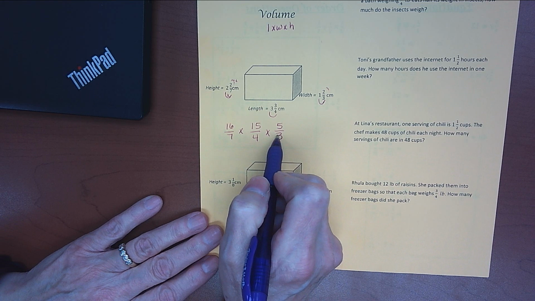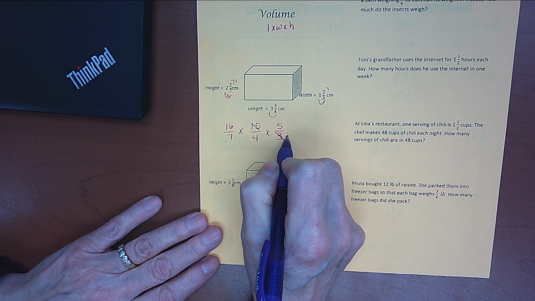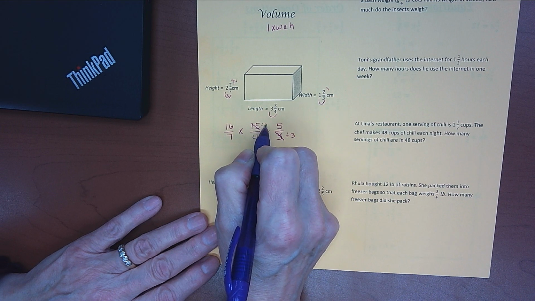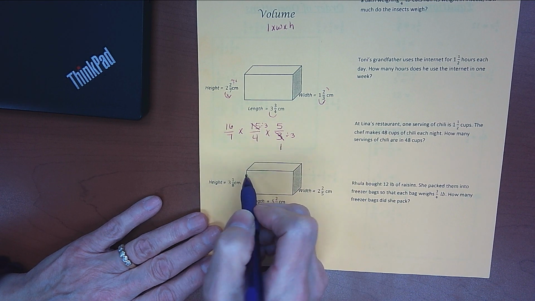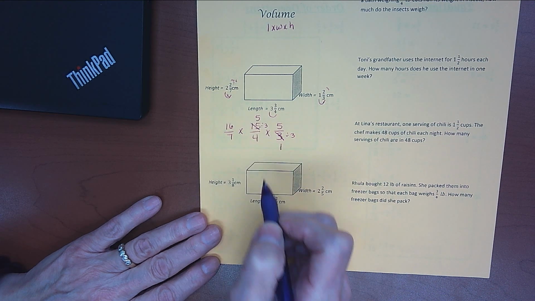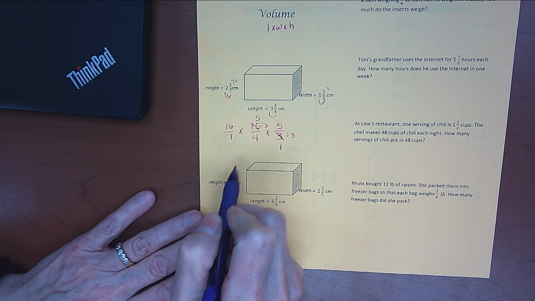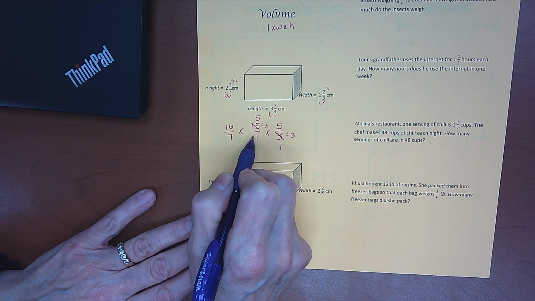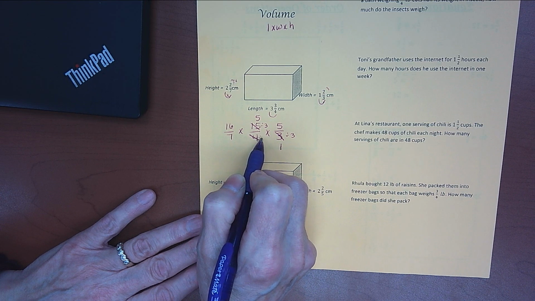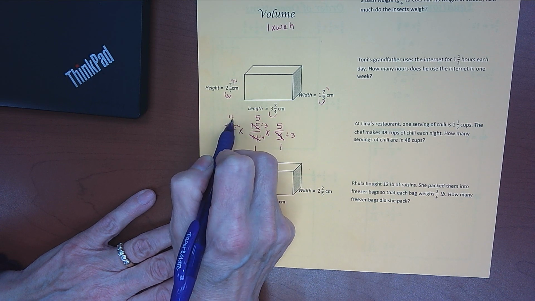I see here that I have a 3 and here that I have a 15, so both of those divide by 3. 3 divided by 3 gives me 1 here, and 15 divided by 3 gives me 5 here. And I see that both of these numbers will divide by 4. Remember, we can divide into any numerator-denominator pairing. So this divided by 4 is 1, and this divided by 4 is 4.